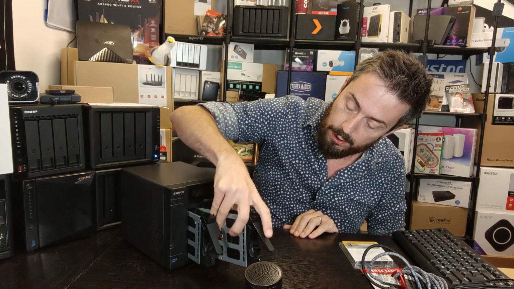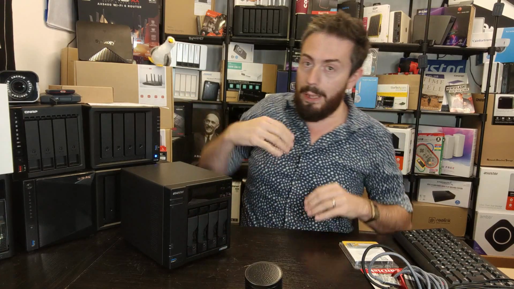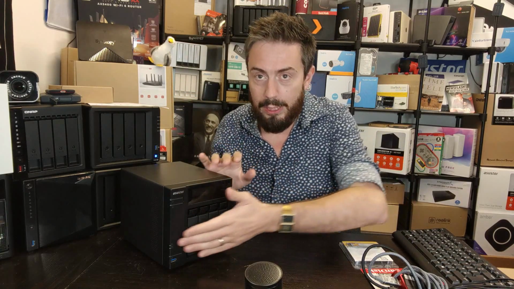Now, with the system, it's also worth highlighting that in order to make the most of this, though the main storage bays aren't the only thing at your disposal.